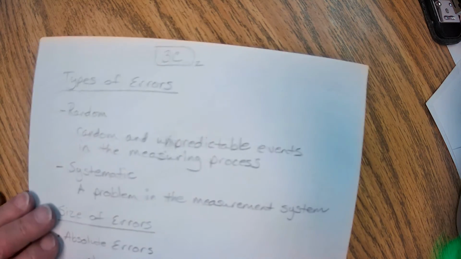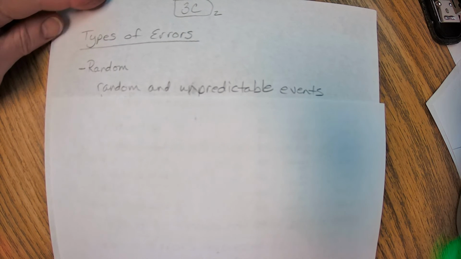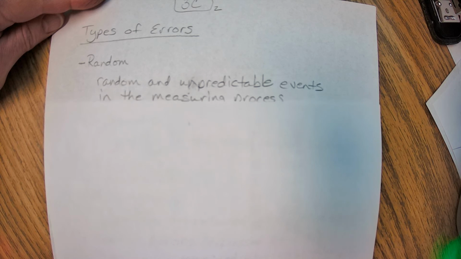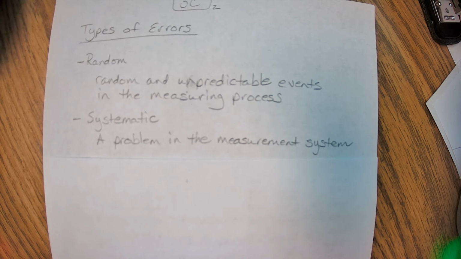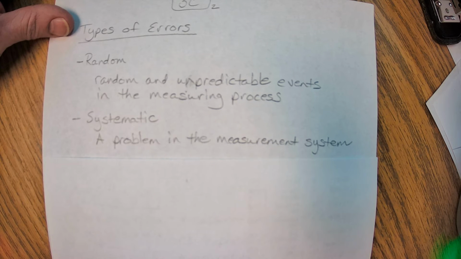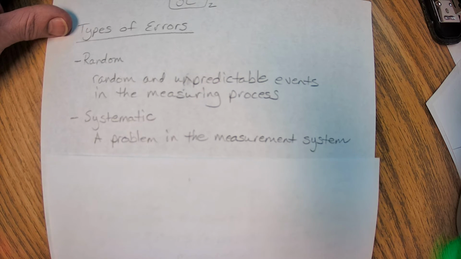Here we go. So let's talk about types of errors usually used in measurement. Random errors are random and unpredictable events in the measuring process. Systematic errors are problems in the measurement system.